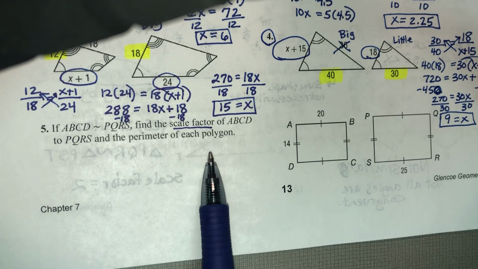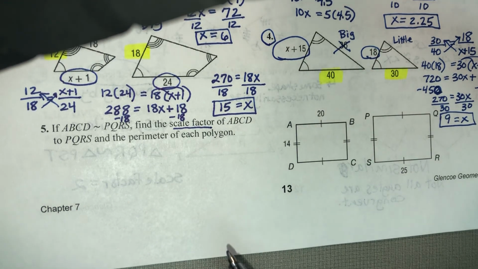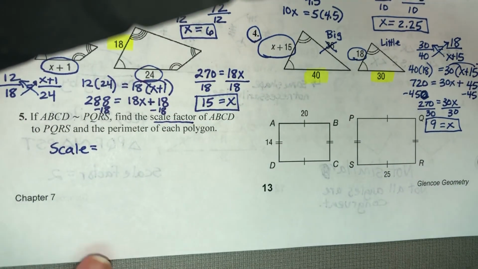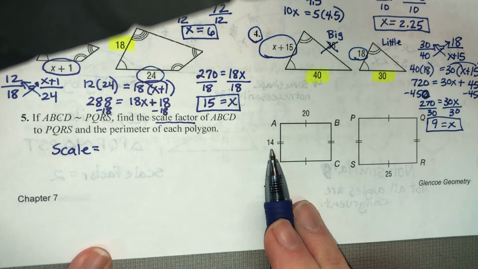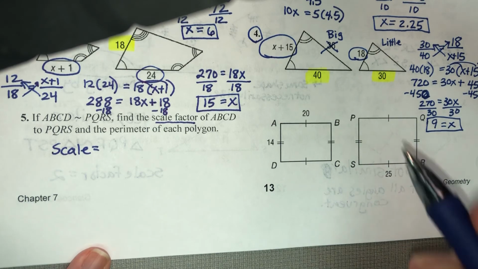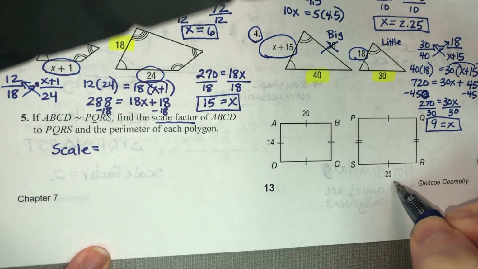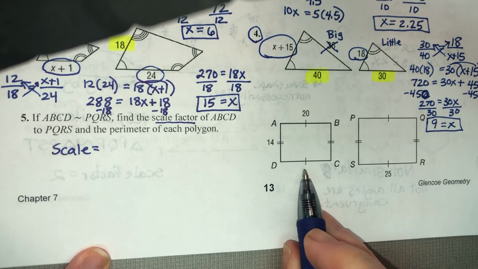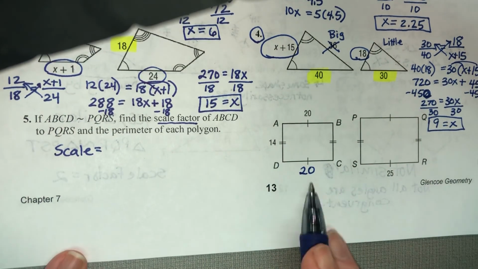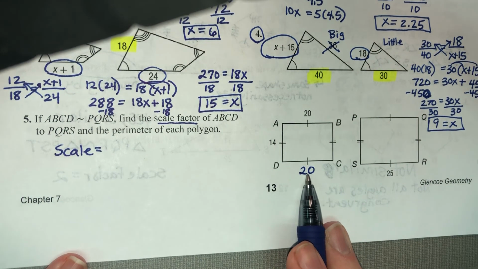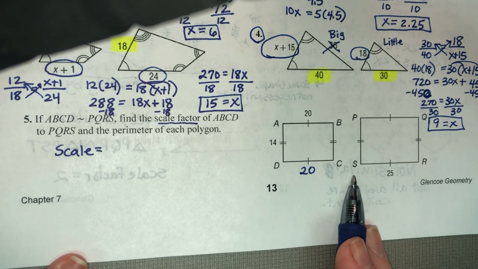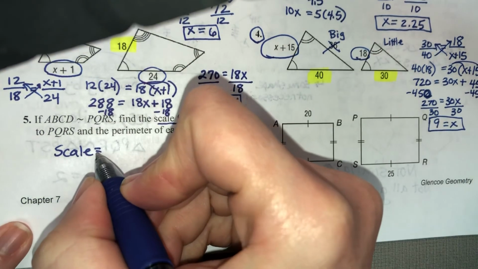Okay? So in order to find the scale factor, you're saying, well, what would you take the little one and multiply the sides by to get the big one? So it looks like we only have one number on the big one. The bottom side is 25. They did not give us the bottom side on this one, but notice it's congruent to the top one, so it should be 20. So we're saying, what do you multiply 20 by to give you 25? So 20 times what number equals 25? How do you find that?